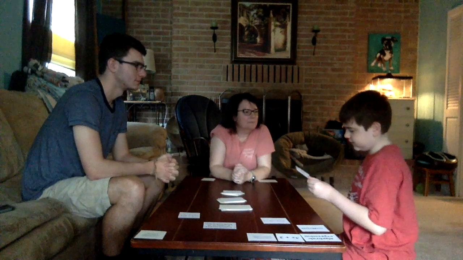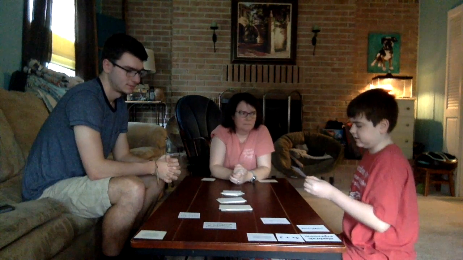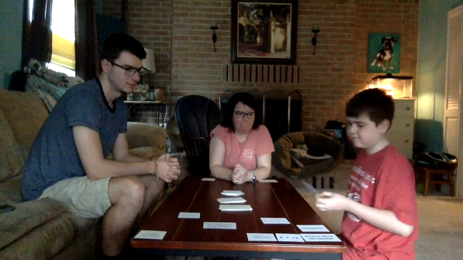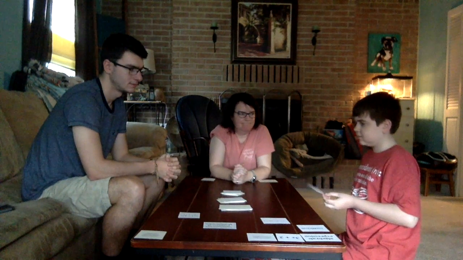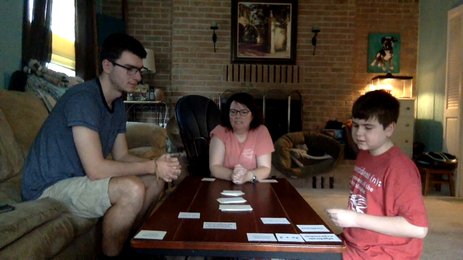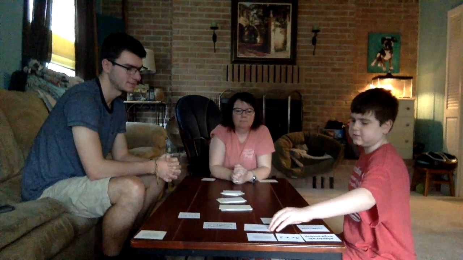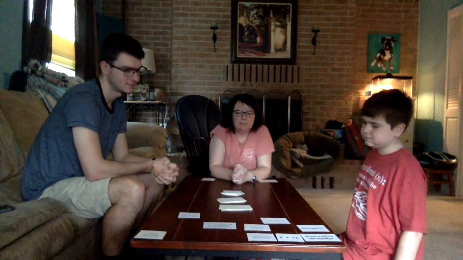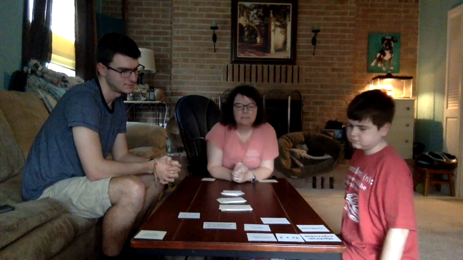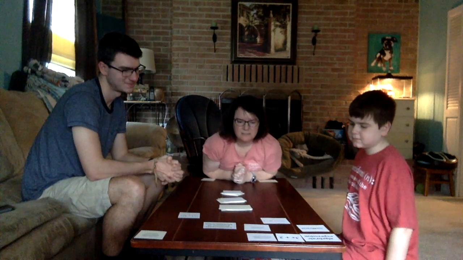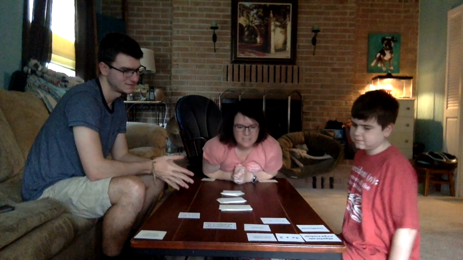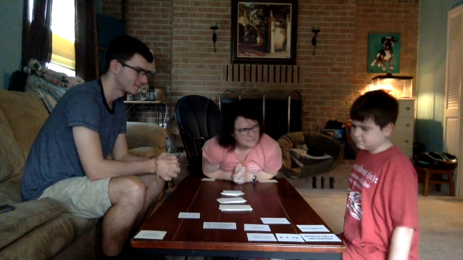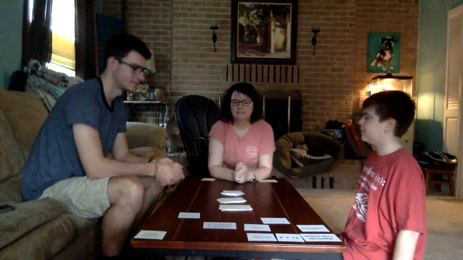A numerical factor in a term of an algebraic expression. Do you see anything like that? Is that coefficient? A coefficient is a numerical factor in a term of an algebraic expression. I think so. All right, good. Let's go to the next one.